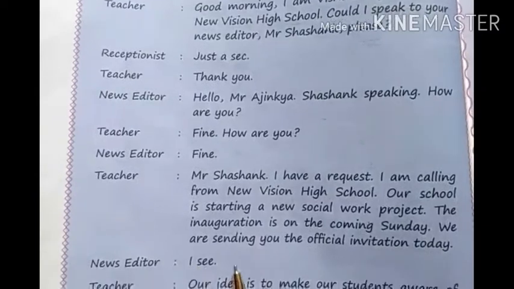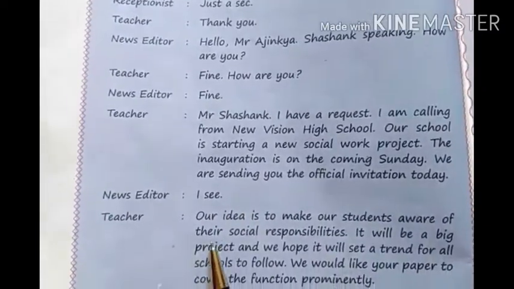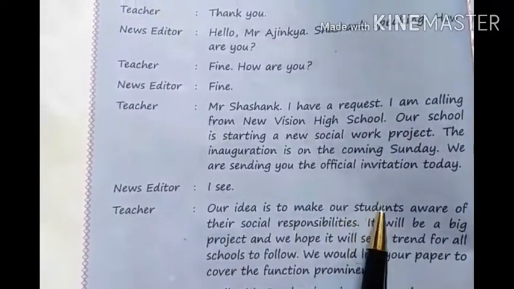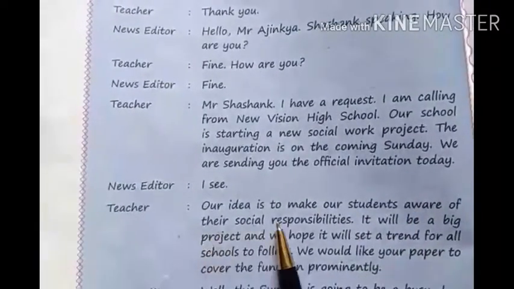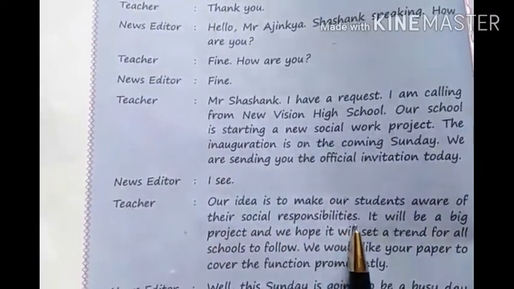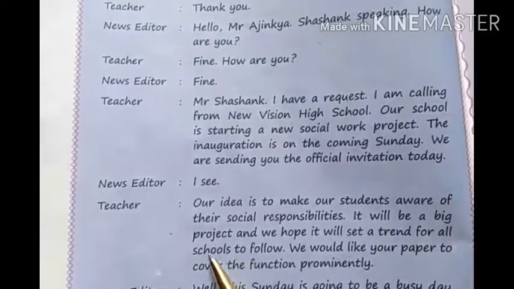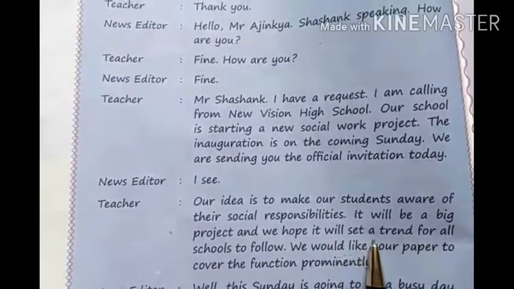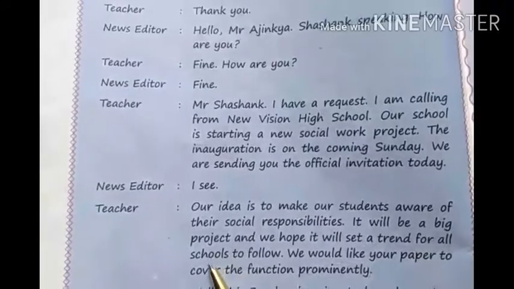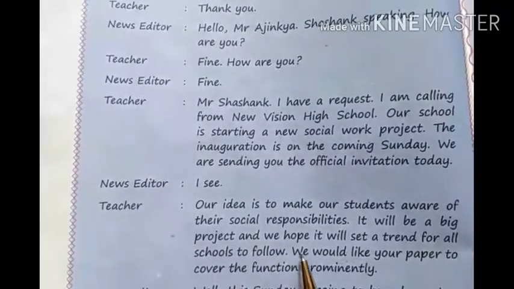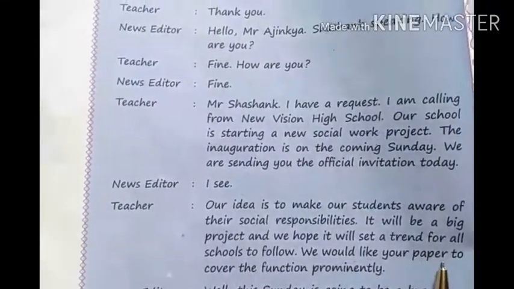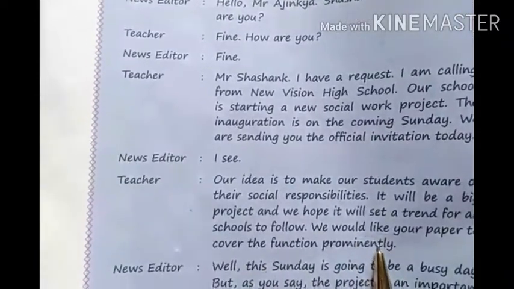News editor: I see. Teacher: Our idea is to make our students aware of their social responsibilities. It will be a big project and we hope it will set a trend for all schools to follow. We would like your paper to cover the function prominently.